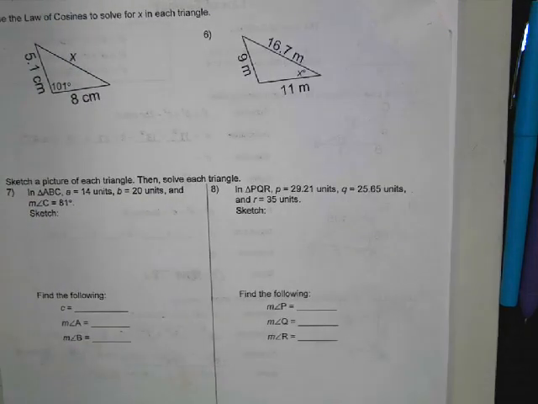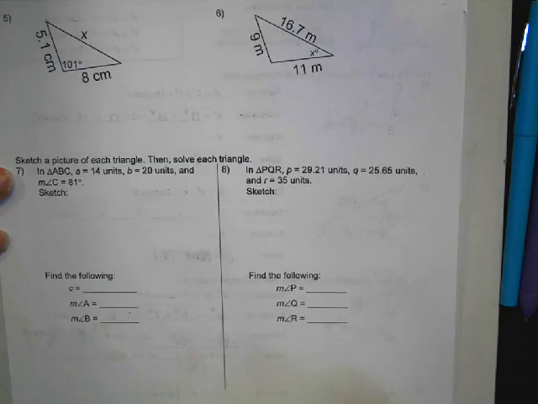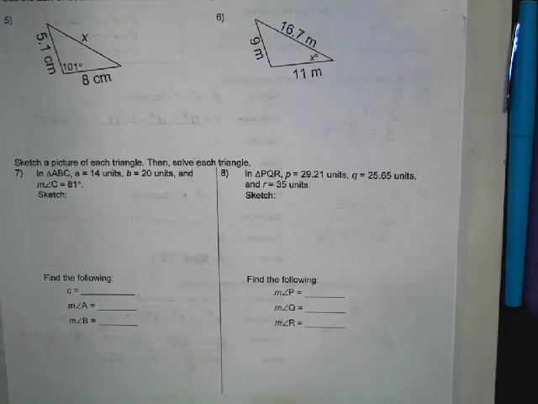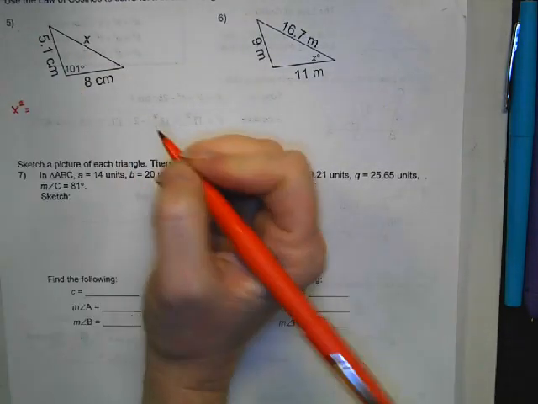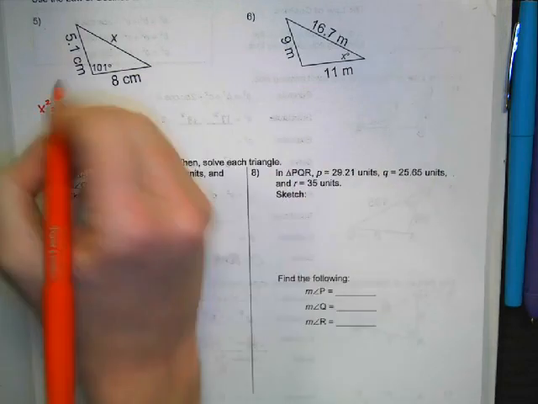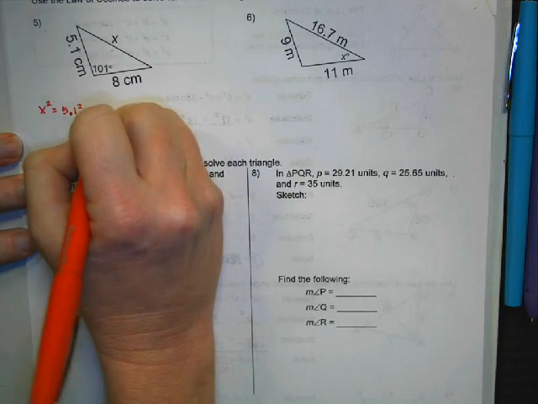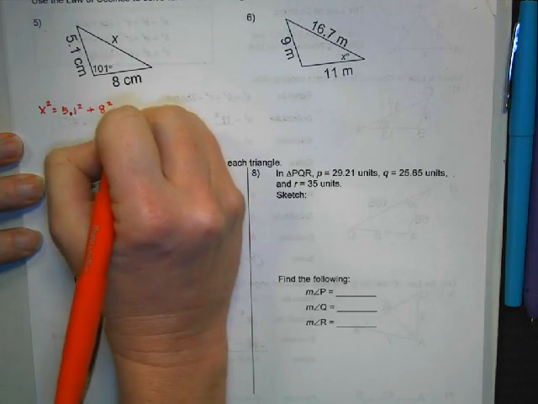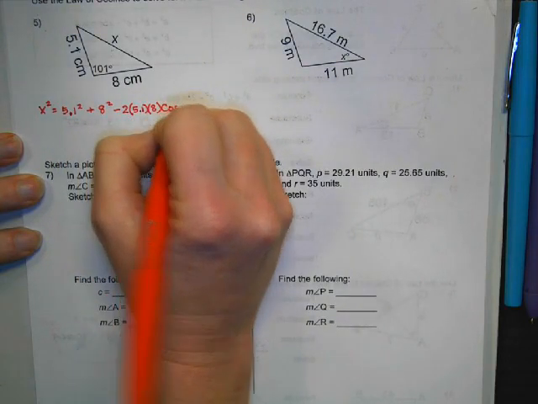Okay, so here we have a triangle. It doesn't have any letters on it. No A's and C's. So the first one, we are looking for this side over here. So I'm going to set this up as x squared equals 5.1 squared plus 8 squared minus 2 times 5.1 times 8 times the cosine of 101.